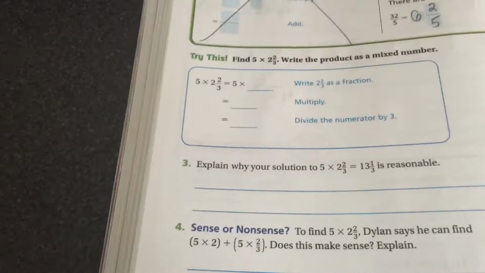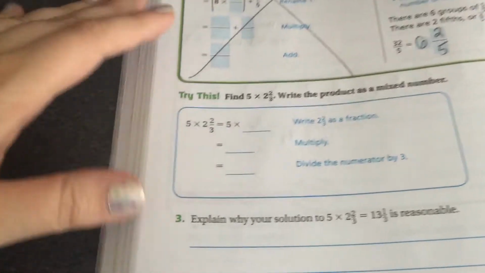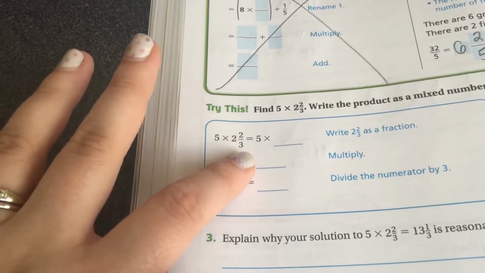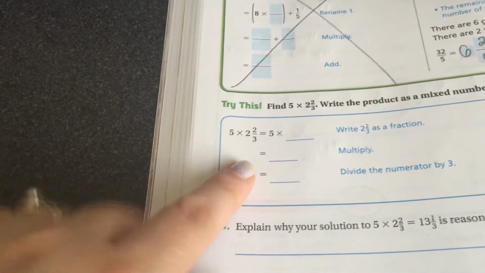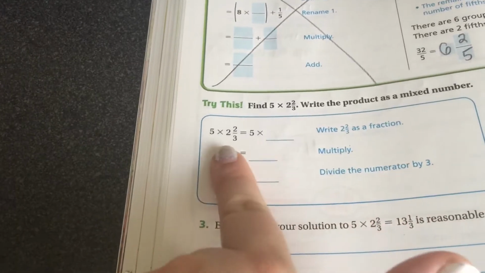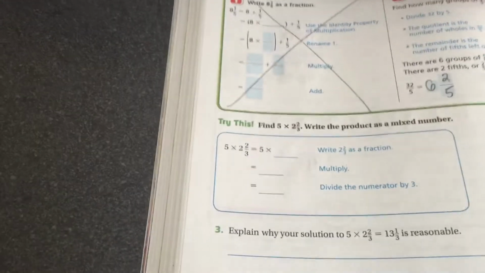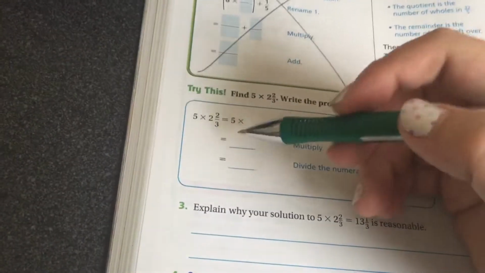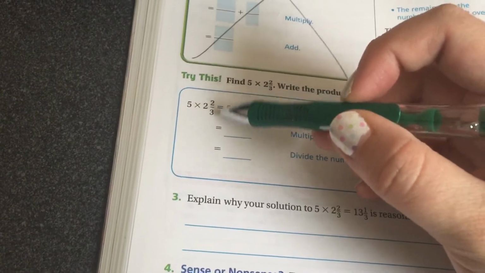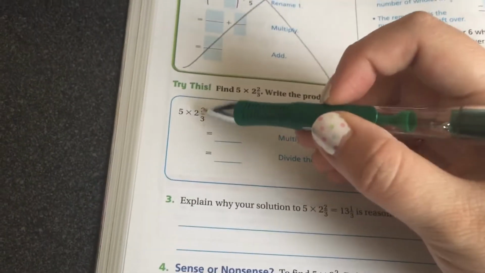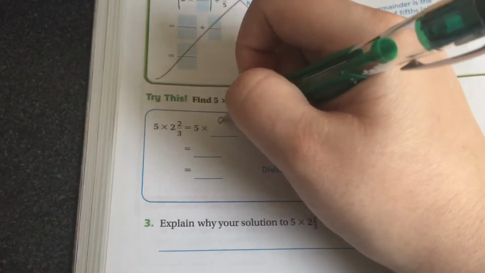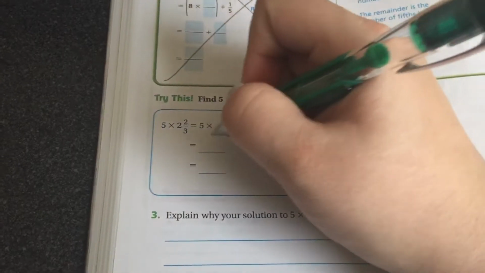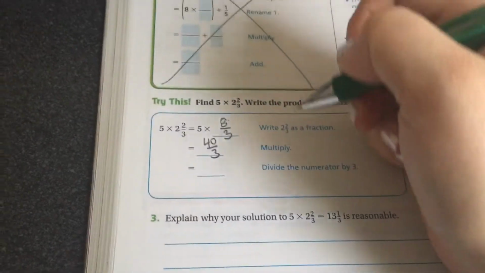Okay, so this is where it all starts to come together. This is multiplying a whole number times a mixed number, sorry. So it says write 2 2/3 as a fraction, which basically just means improper fraction. It's not writing it as a mixed number, it's writing it as just a plain fraction. So instead of 5 times 2 2/3, this is now 5 times 3 times 2 is 6, plus 2 is 8 over 3. So 5 times 8 is 40 over 3.